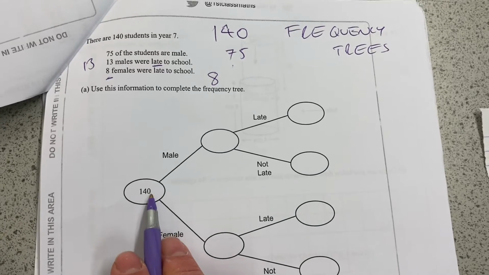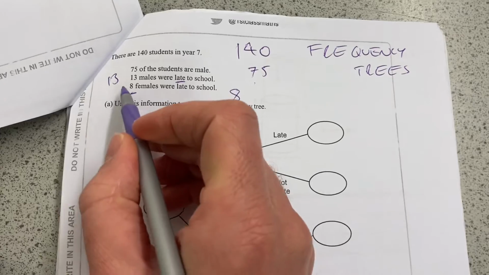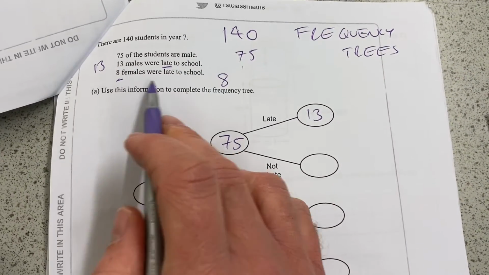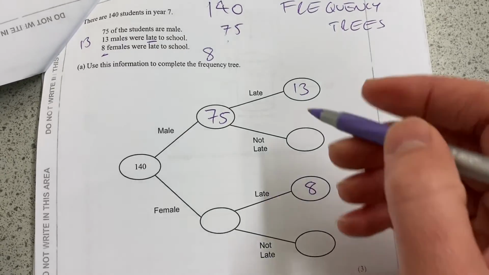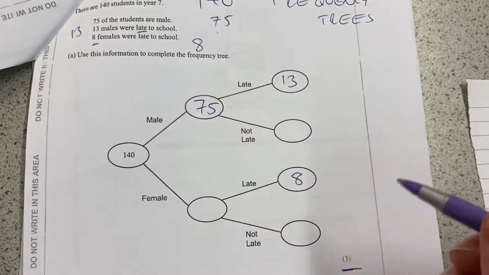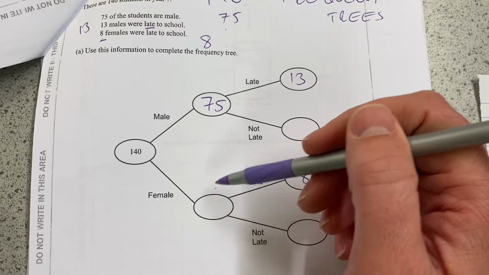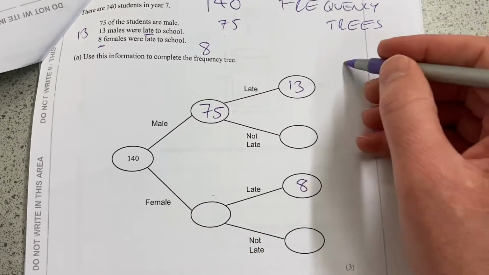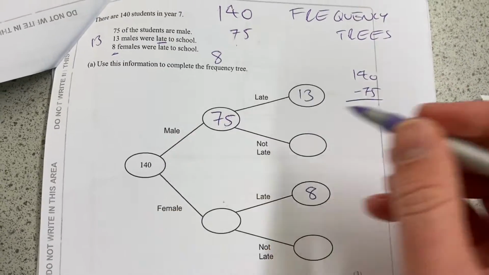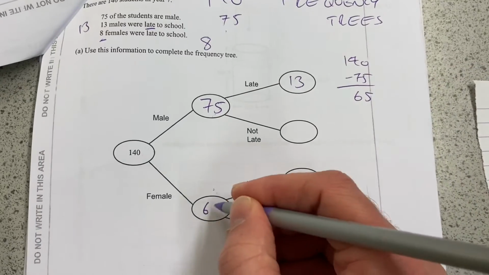They've got the 140 there. 75 are male. And 13 of those males were late. And 8 females were late to school. So now, for 3 marks, we're going to complete this frequency tree. Well, I know that those two totals, it's like a sum-part model, must add up to 140. 140 minus 75 is 65.